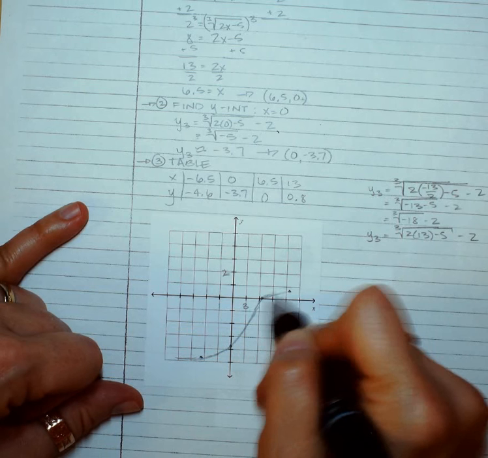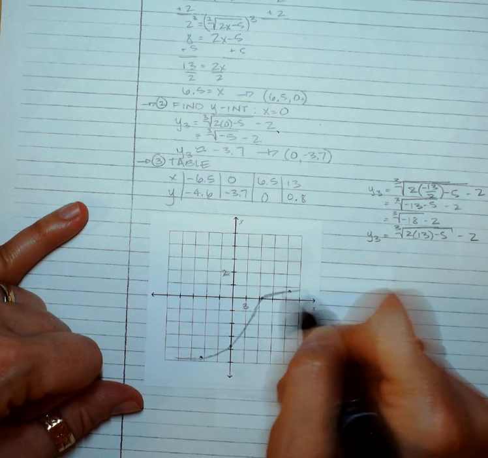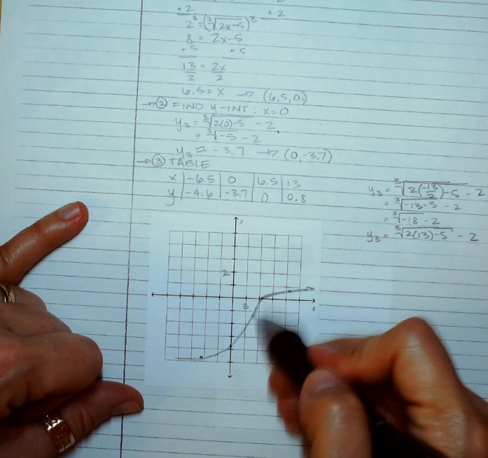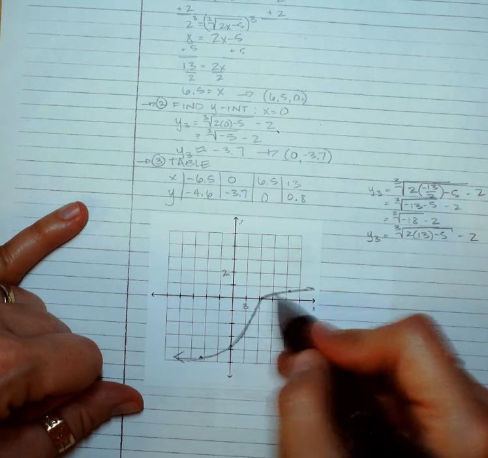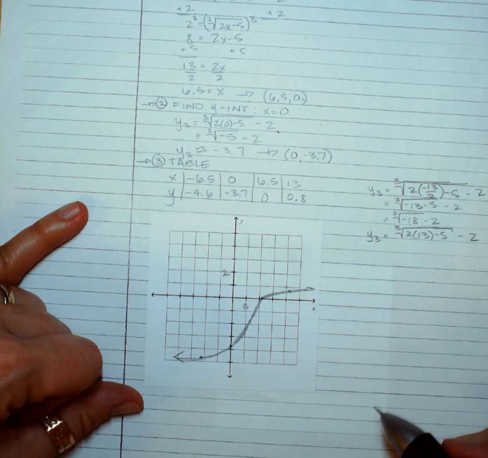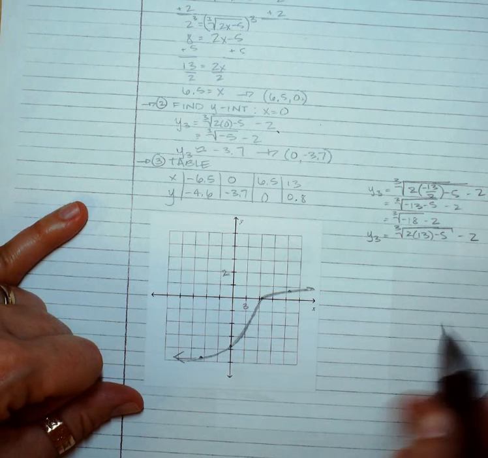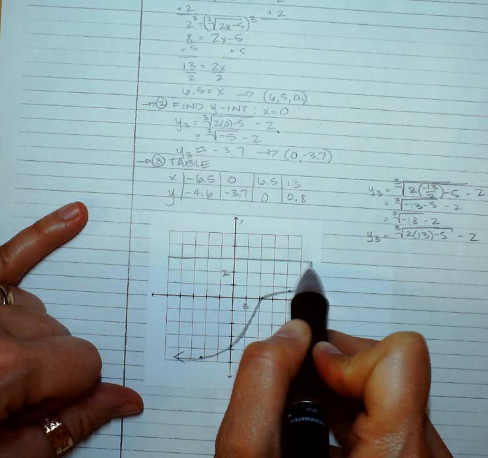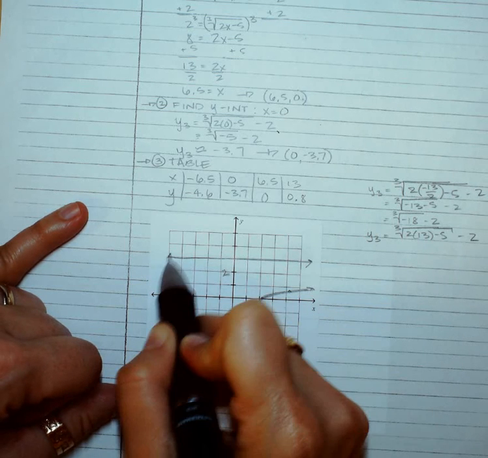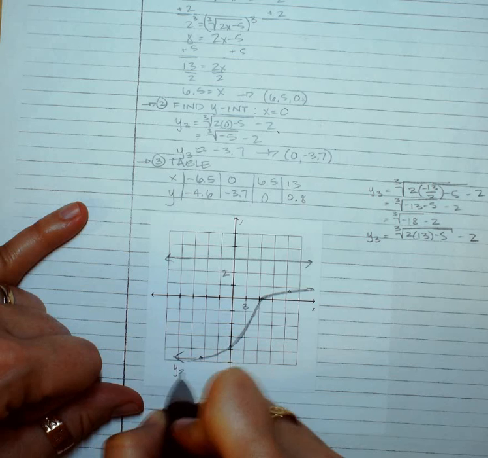Oops, I kind of flattened there. There we go. So this should be as curvy as this. Anyways, and then our other function was y equals 3, which is going to be, without a ruler, something like that. So this is y3 down here, and this is y4.